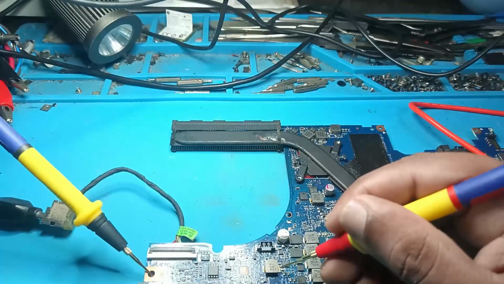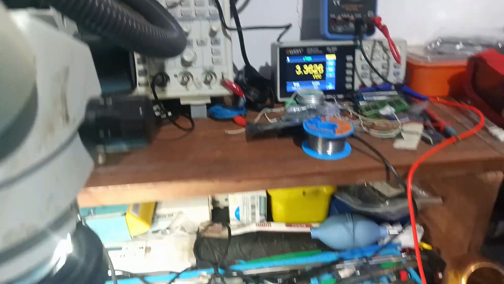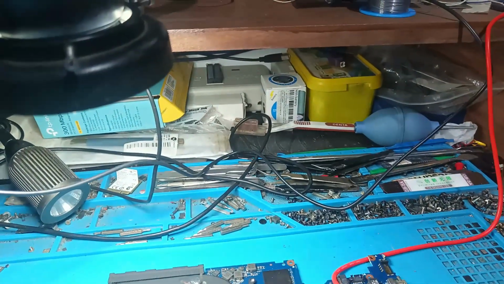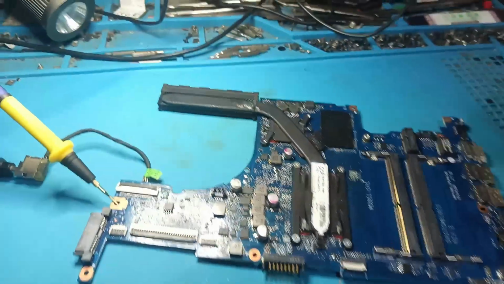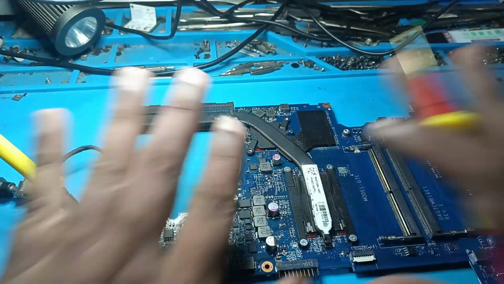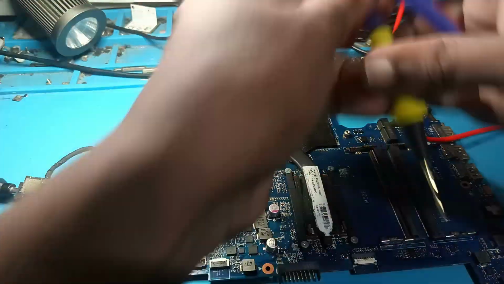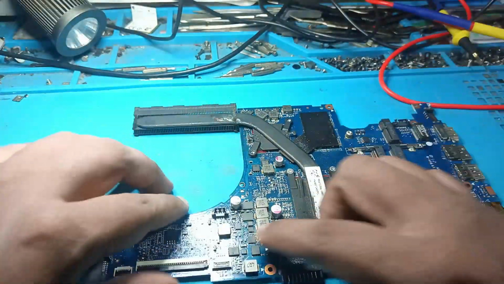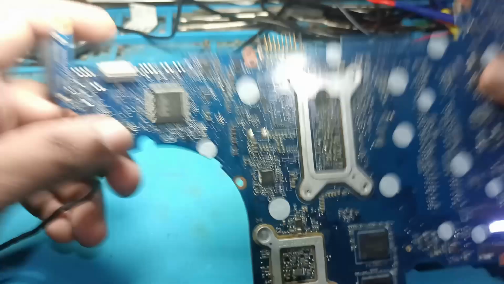Okay. Now check this one, 3.3 is present. Friends, this motherboard's main problem is VCORE. The VCORE IC controlling coils, no voltage present. Okay. Now I do one thing. This side has no VCORE. So the IC is here. This is the VCORE IC.